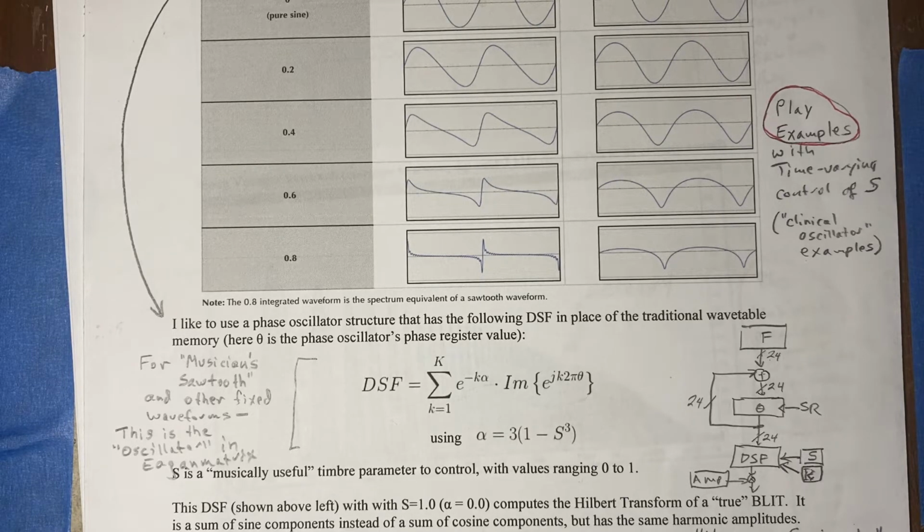So this is called the clinical oscillator examples. The name clinical oscillator, I have to give full disclosure here, was not meant as a compliment. When I first came up with these DSF algorithms, Ed Eagan was not so proud of how they sounded. He sort of liked them, and I think they've grown on people now. They've actually been featured in quite a few pieces of music. But at first he said, oh man, compared to my analog synths, this still sounds really antiseptic and clinical. So that's where the word clinical came from.